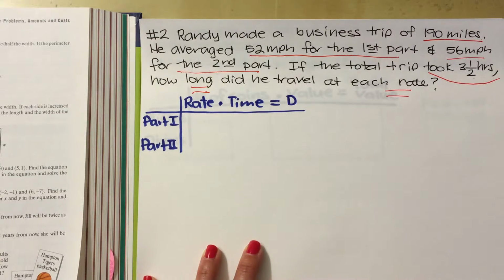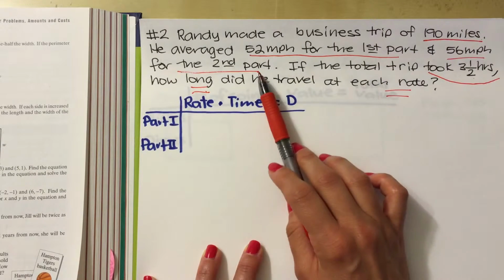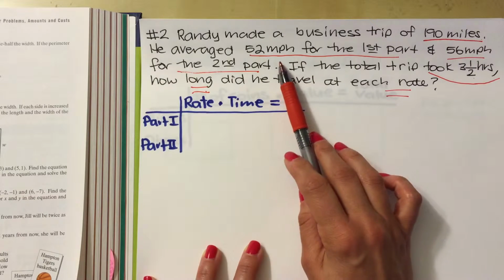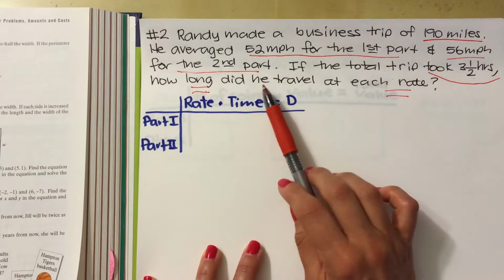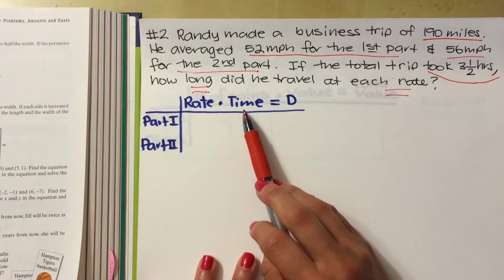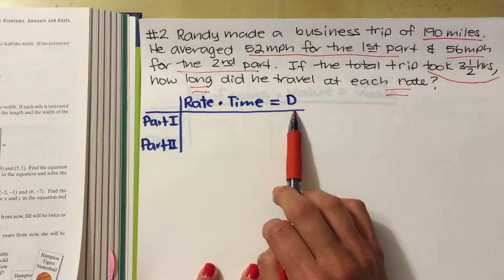There will be 2 times. One time for the first part and a second for the second part. So you're looking for how long was he traveling for part 1 and how long was he traveling for part 2. What's the time for both? So what we're going to do is remember this equation here. Rate times time equals distance. This should be memorized. You do need to know this.